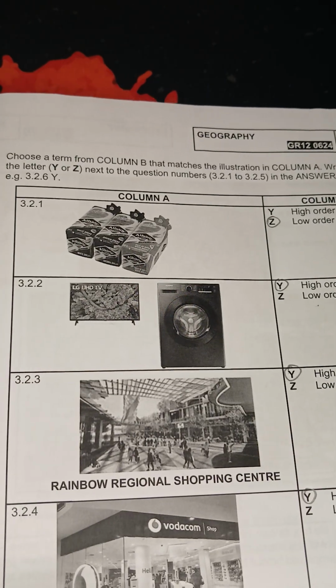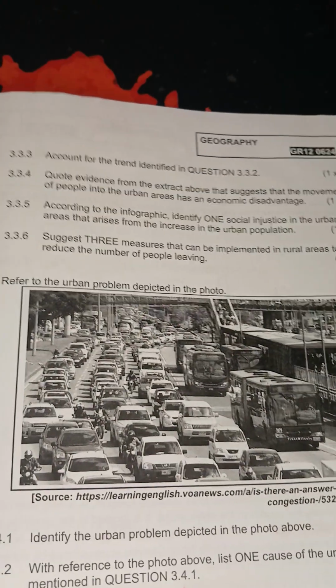So in order for you to master the high order and low order, a low order good is a basic need, a basic necessity. It's usually cheaper. Where we have provision of higher order services, that's what makes those centers high order service centers. Okay, that's what you need to master as far as these concepts are concerned. Let's move on to the next one.